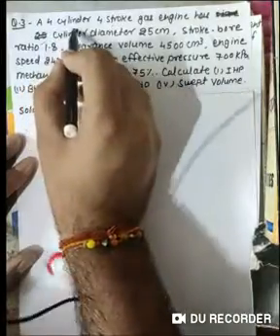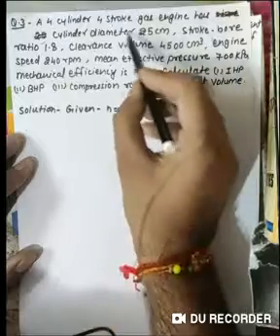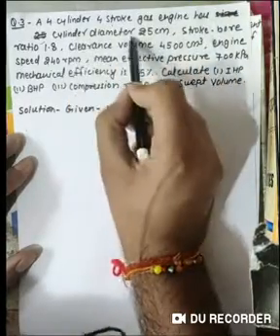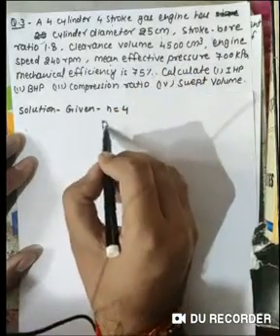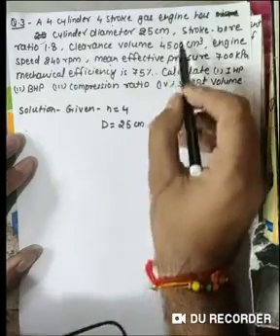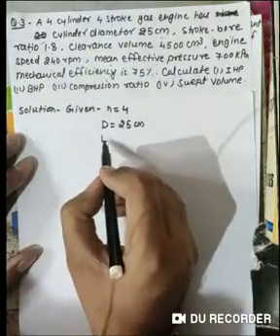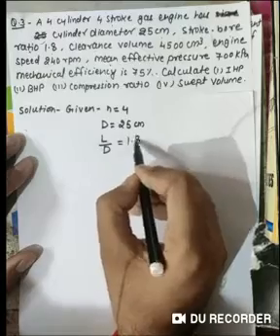A 4 cylinder, because number of cylinders are 4, so n is equal to 4. 4-stroke gas engine has cylinder diameter 25 centimeter. Diameter means D, 25 centimeter. Stroke bore ratio 1.8 means L divided by D is equal to 1.8.